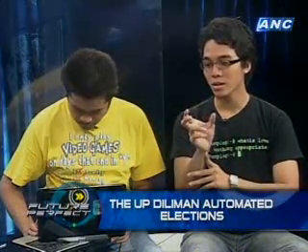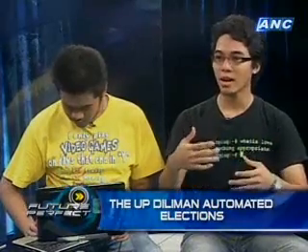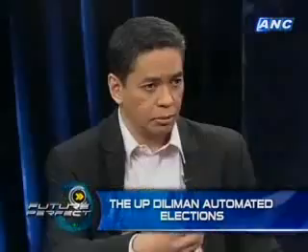But as an added measure, the file name for that image is actually a hash of the image itself. So it's an additional step. And it's a secure copy of your vote.